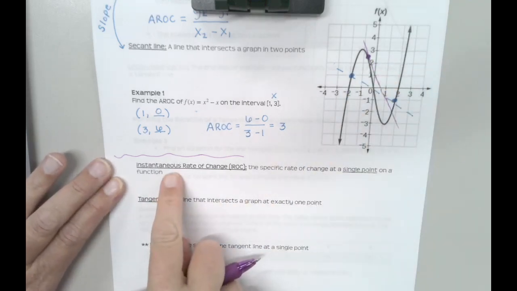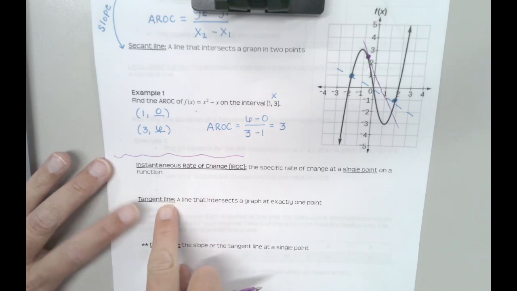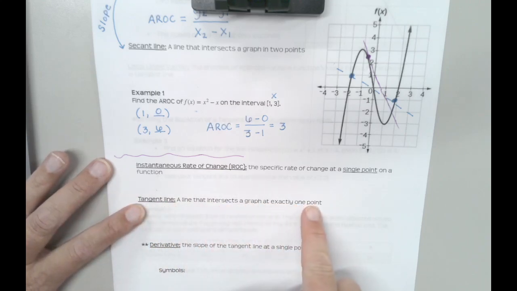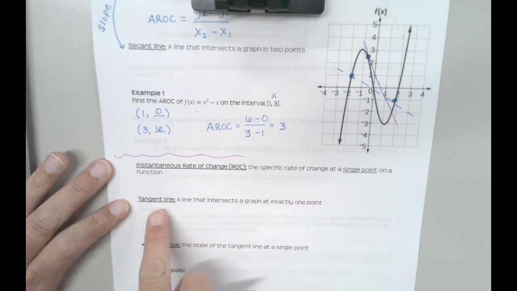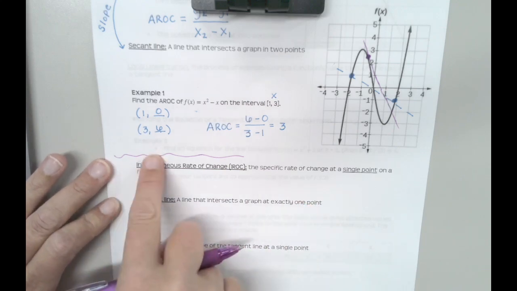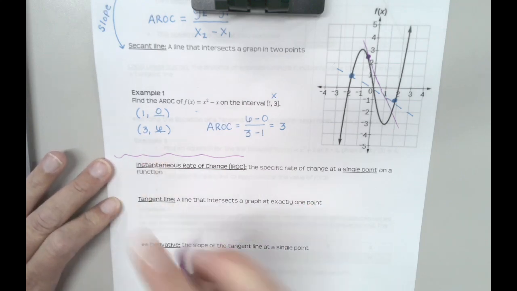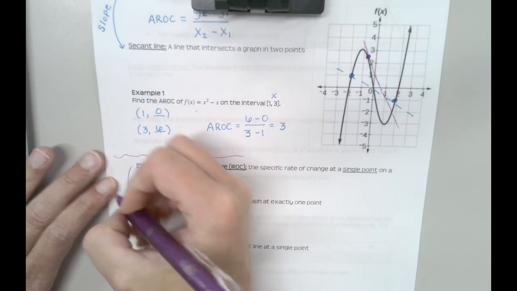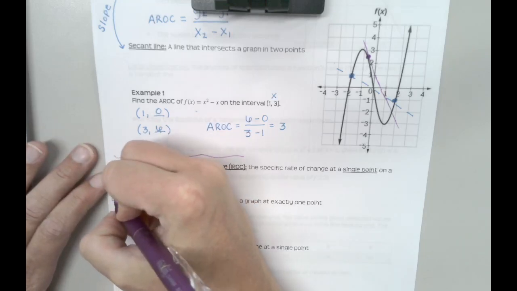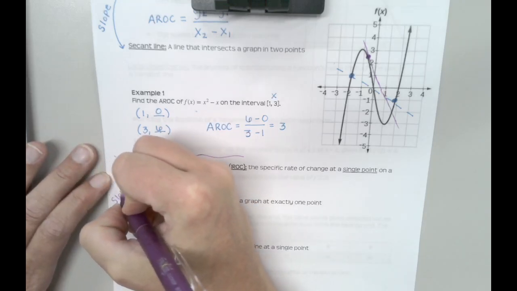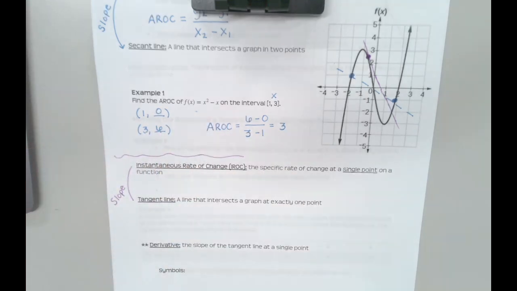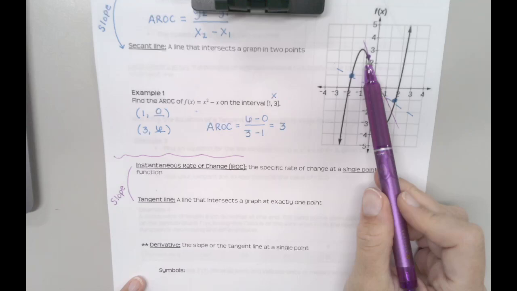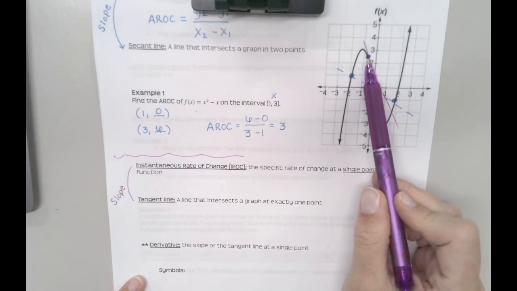So the instantaneous rate of change is found by drawing a tangent line, which has an intersection of exactly one point, and the slope of that tangent line gives us the instantaneous rate of change. Okay, so again, these two things are connected because the instantaneous rate of change is the slope of that tangent line.